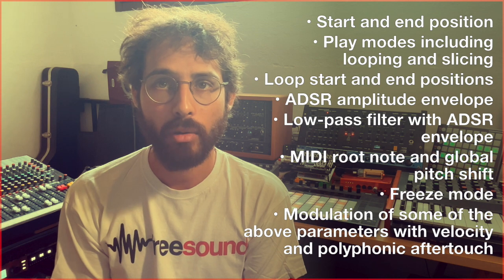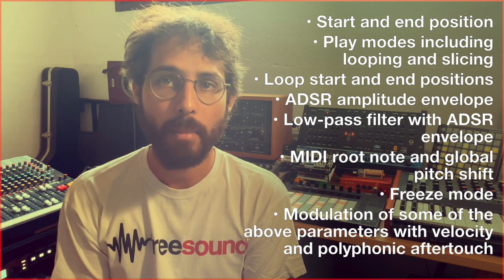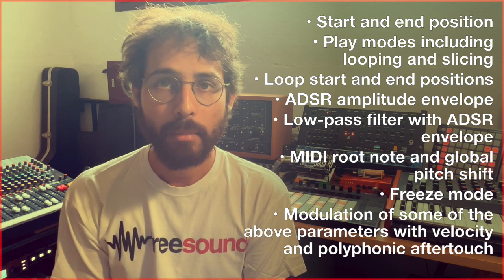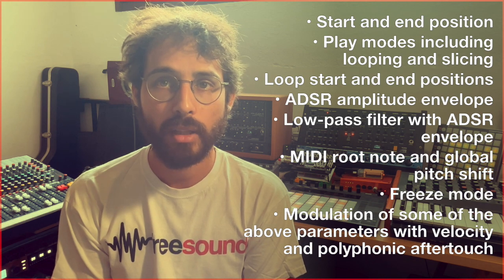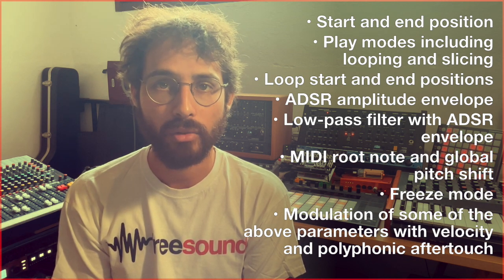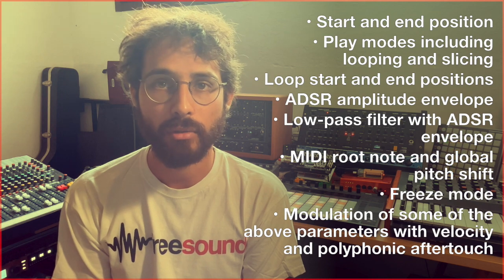As a summary of the sampler engine features, Source implements start-end and loop start-end positions, a classic ADSR amplitude envelope, a resonant low-pass filter with its envelope, pitch modifiers, and a number of assignable modulation options that support note velocity and aftertouch, including also polyphonic aftertouch.